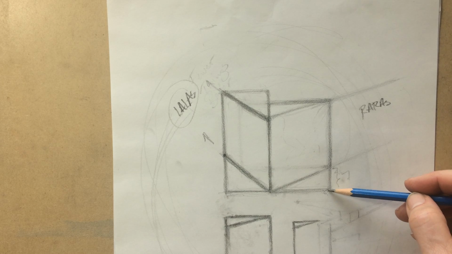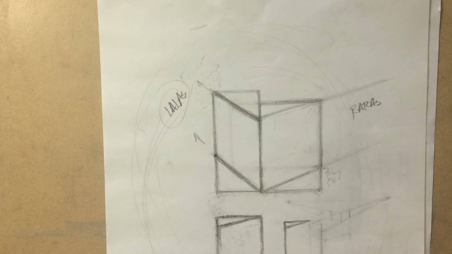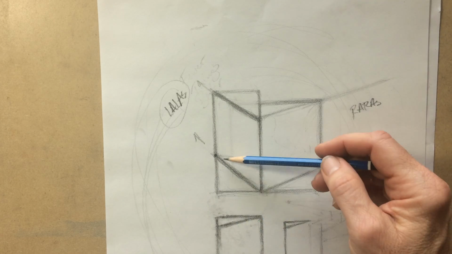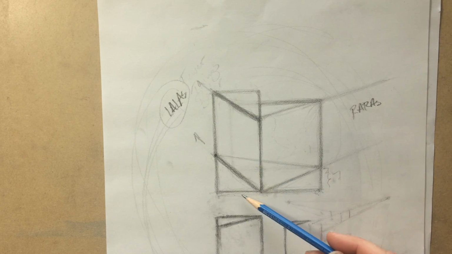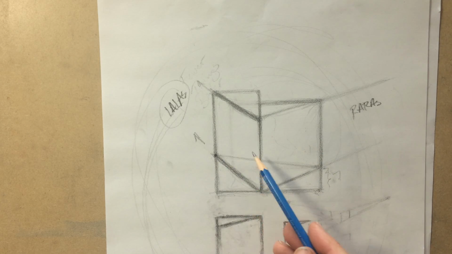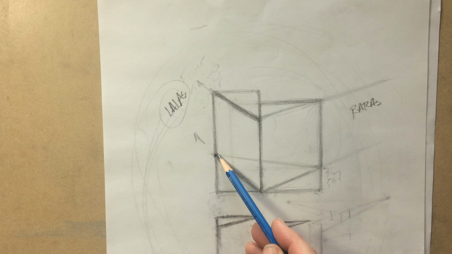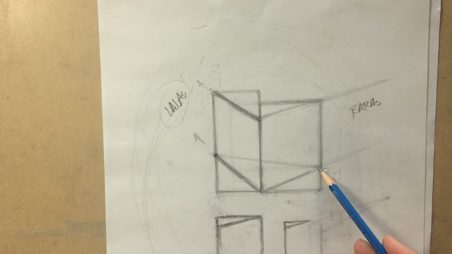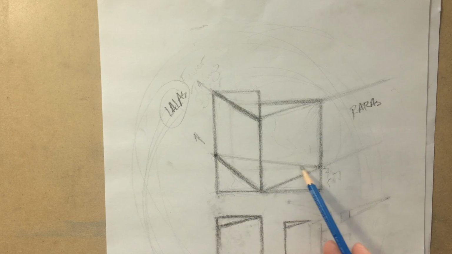So those are all great ways to be identifying where things are. It is also going to help me to understand this negative triangle, which I think I already pointed out, but it's also going to help me understand the relationship between this point and this point, and indeed that this one is higher.